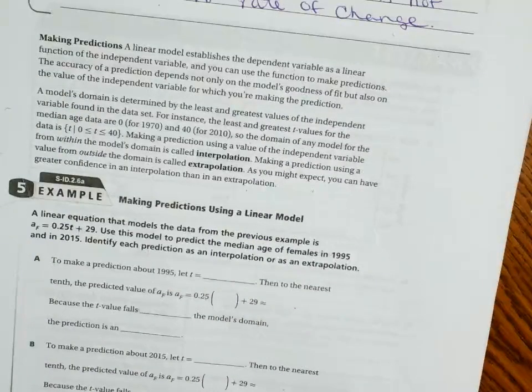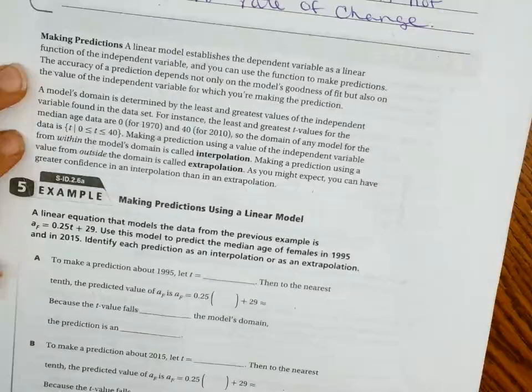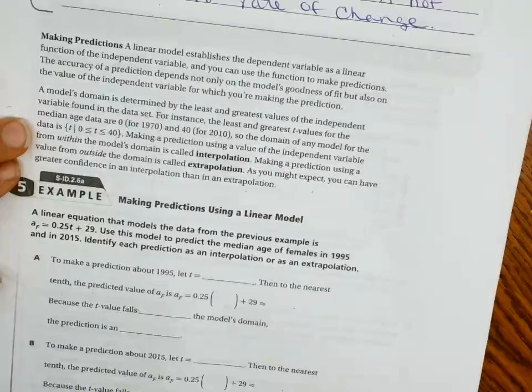Making predictions. A linear model establishes the dependent variable as a linear function of the independent variable. You can use the function to make predictions. The accuracy of the prediction depends not only on the model's goodness of fit, but also on the value of the independent variable for which you're making the prediction. A model's domain is determined by the least and greatest values of the independent variable found in the data set. For instance, the least and greatest t-values for the median age data are 0 for 1970 and 40 for 2010.